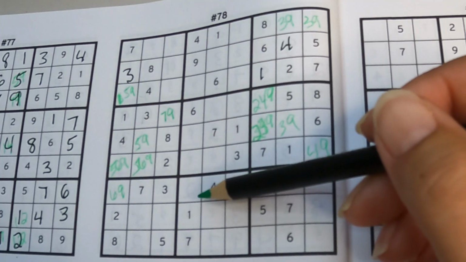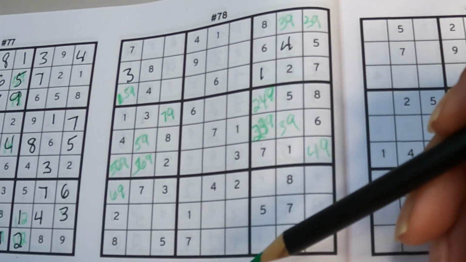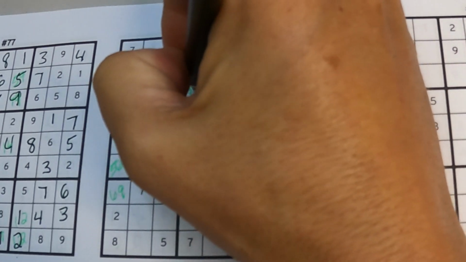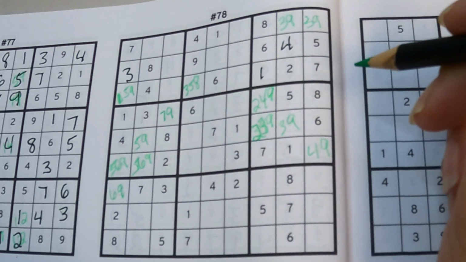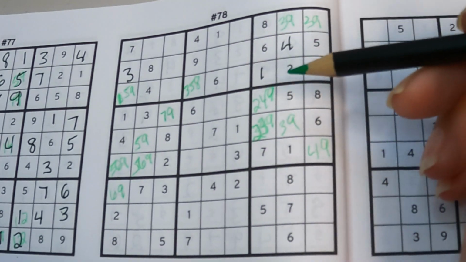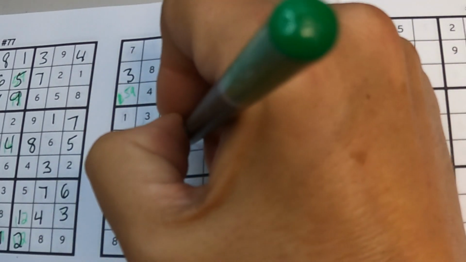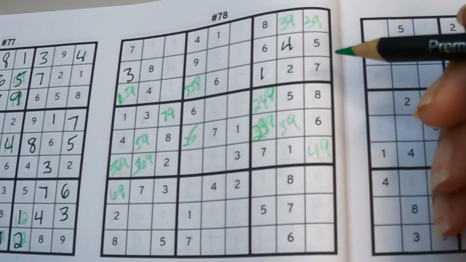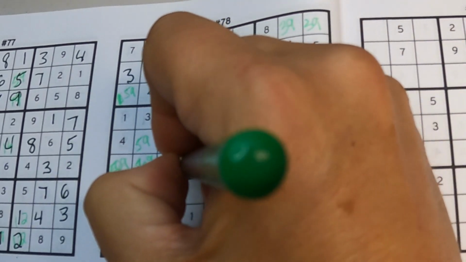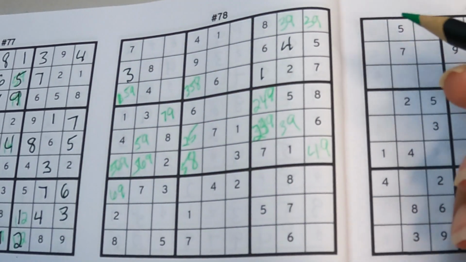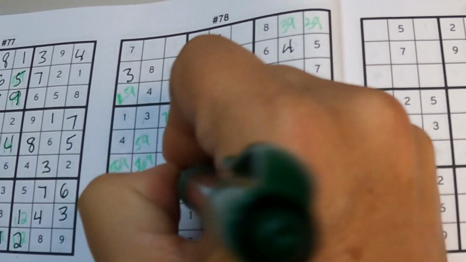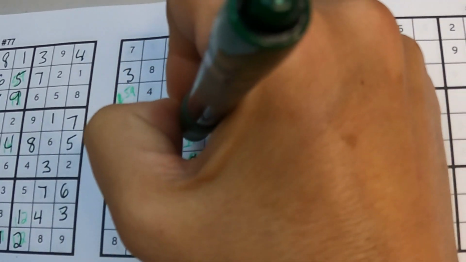For this column, we're missing 2, 3, 5, and 8. We've got a 2 here, so 3, 5, 8. 3 here, 8 here, so 2, 5. 2 and 3 here, so 5, 8. 2, 3, and 8 here, so this is our 5. That 5 makes this our 8, 2, 3.